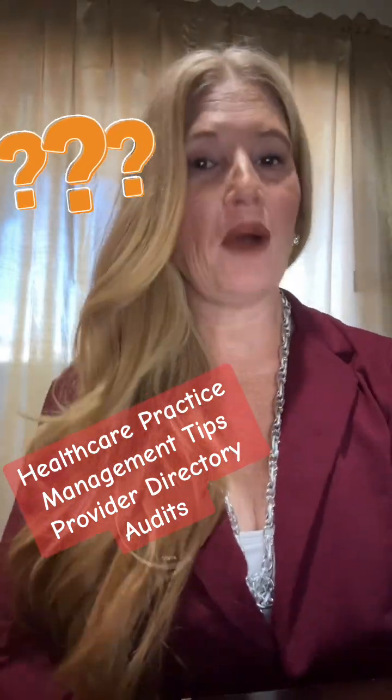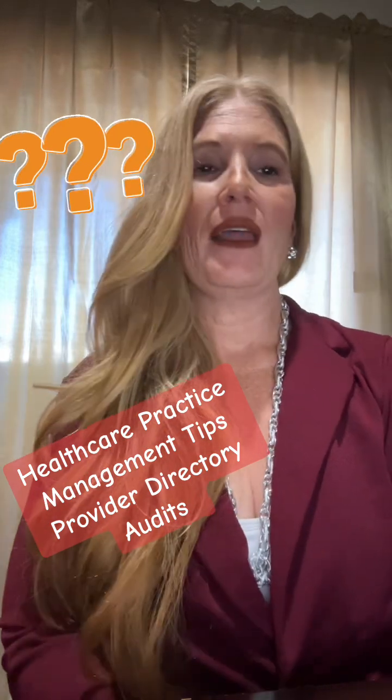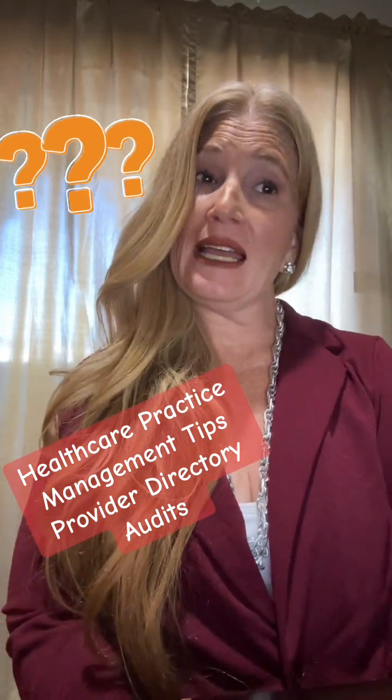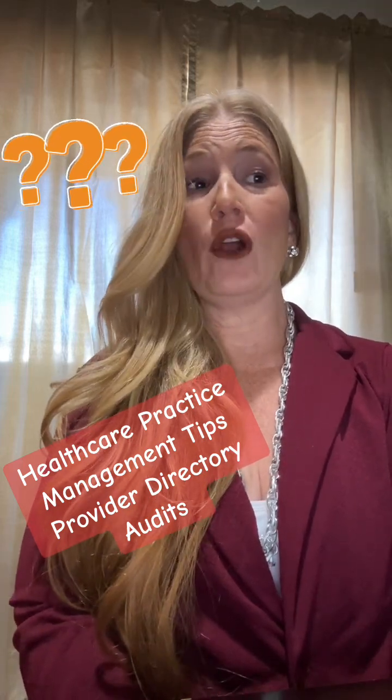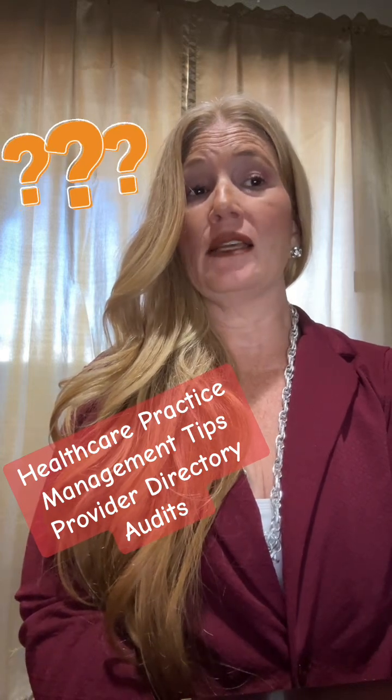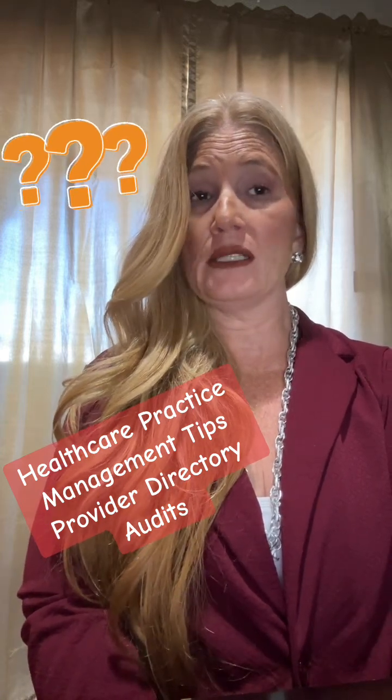Good thing you can rewind and start over, but accurate provider data is more than an administrative task. It's essential for patient access, compliance, and overall success of a healthcare organization.